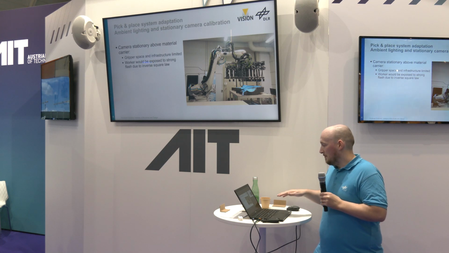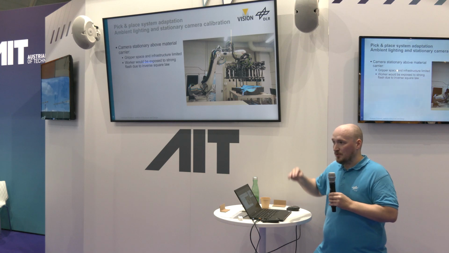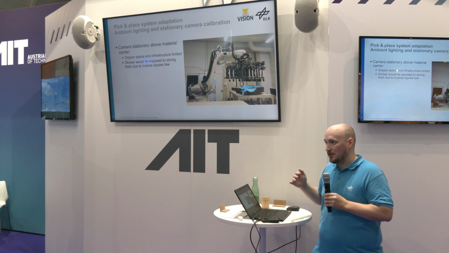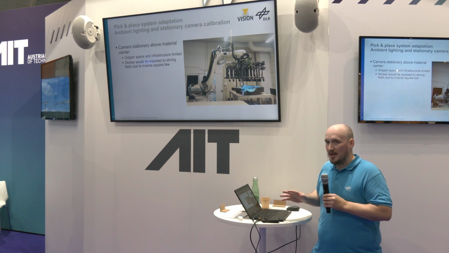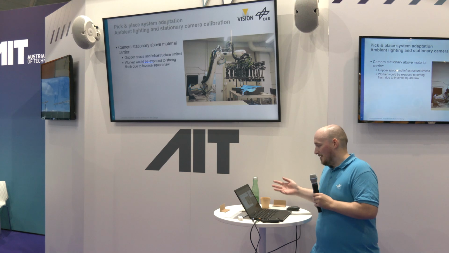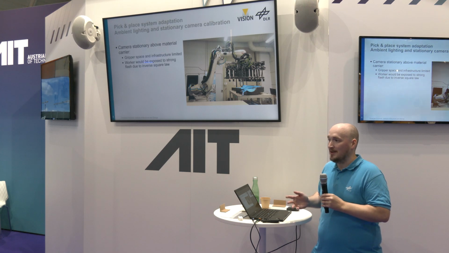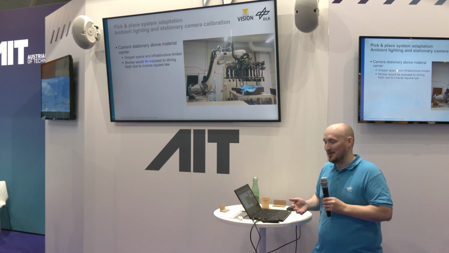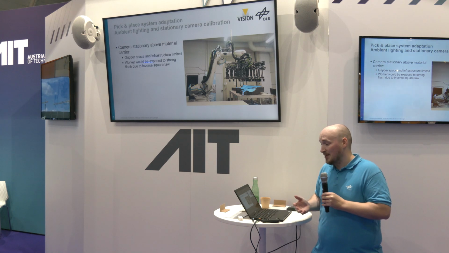You can get anywhere. And also, if you raise the camera, you need a much stronger flash, since the distance is changing. And therefore, we wouldn't use a flash, since there's a worker in the robot cell, and we won't expose the worker to this high energy flash we need to get a quality image. And therefore, we can only use ambient lighting.